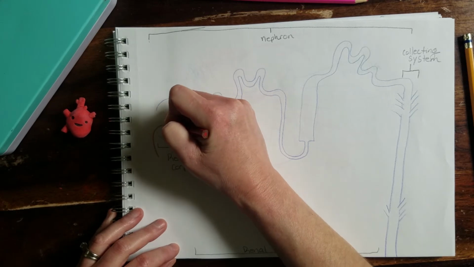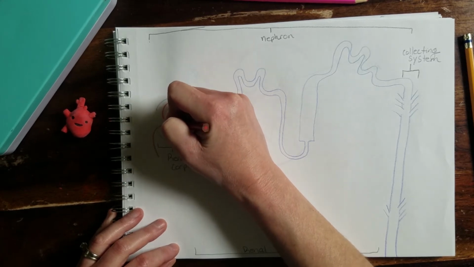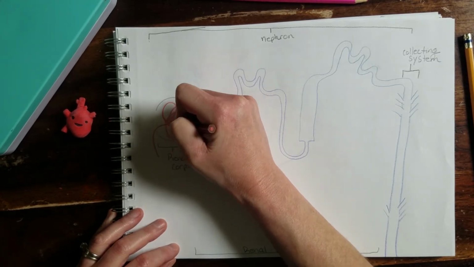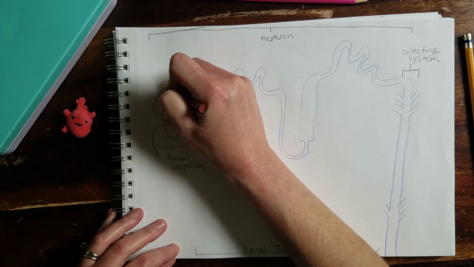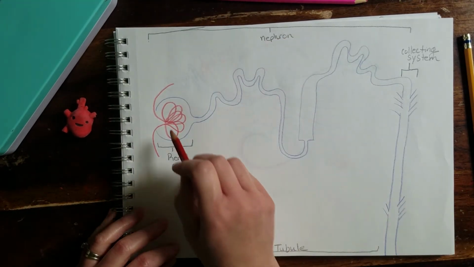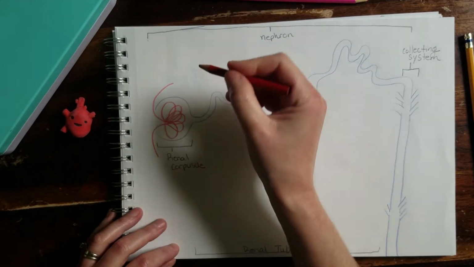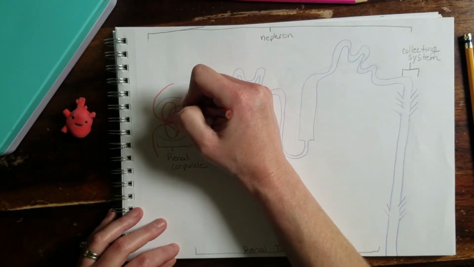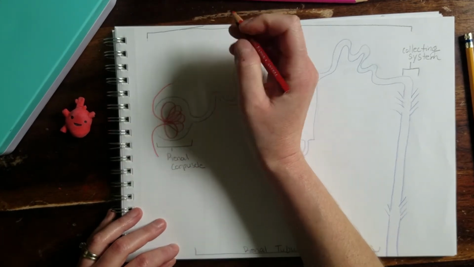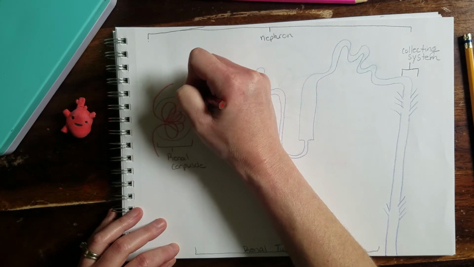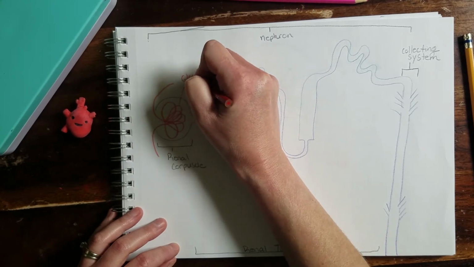This structure that I'm drawing is likened to, let's say, a ball of yarn, okay? But it is a specialized capillary network, and this portion inside is called the glomerulus. So let's go ahead and write that up here. Glomerulus.